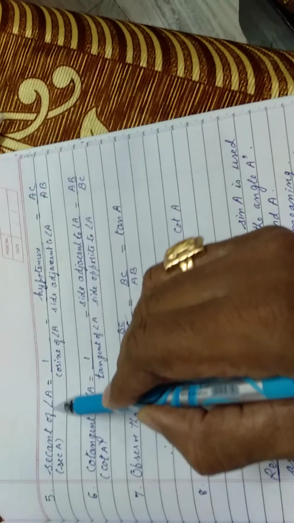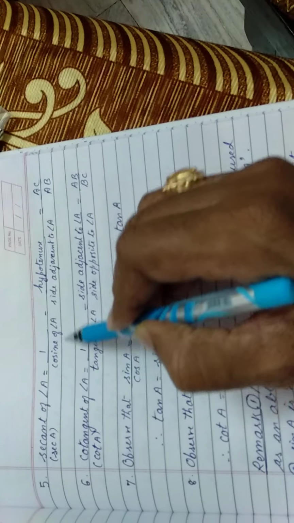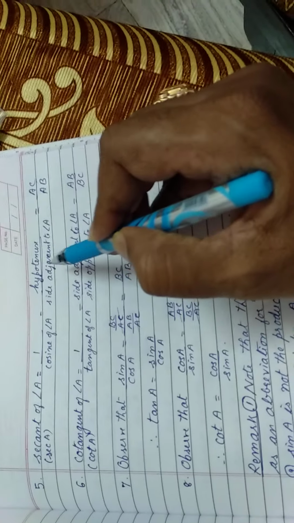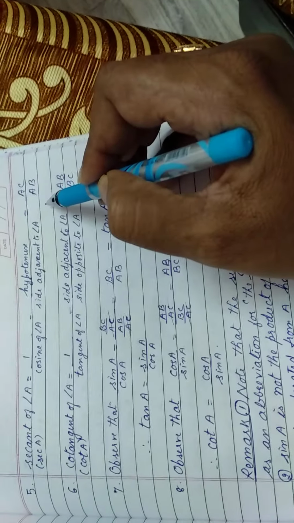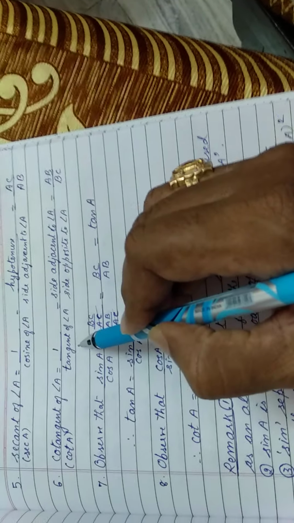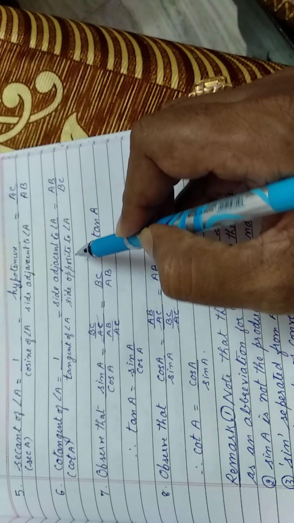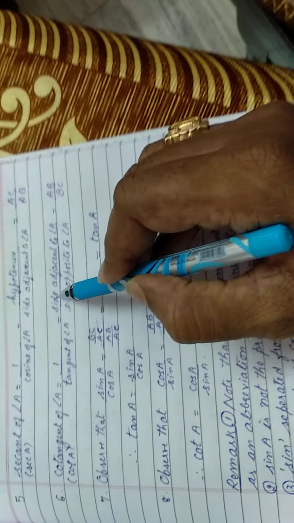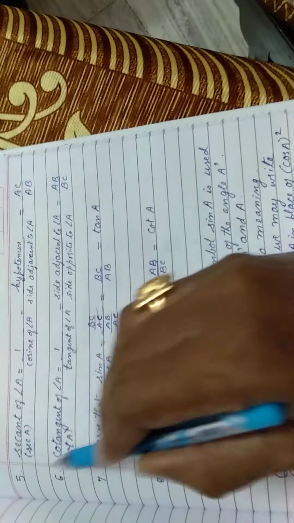Similarly, the other two reciprocal ratios. Secant of angle A, also called sec A, is the reciprocal of cosine of angle A, and it is defined as hypotenuse upon side adjacent to angle A, that is AC upon AB. Then cotangent of angle A, that is cot A, is the reciprocal of tan ratio, 1 upon tan A. So it is side adjacent to angle A upon side opposite to angle A. So these are the 6 ratios.